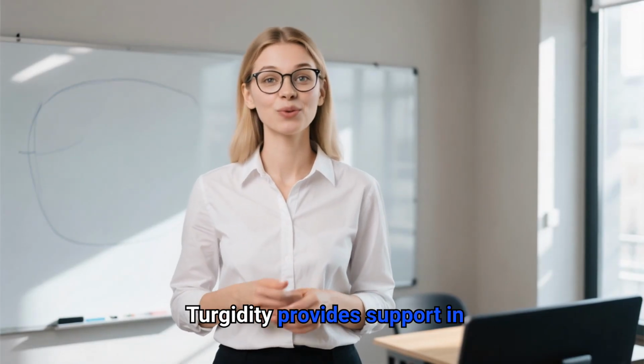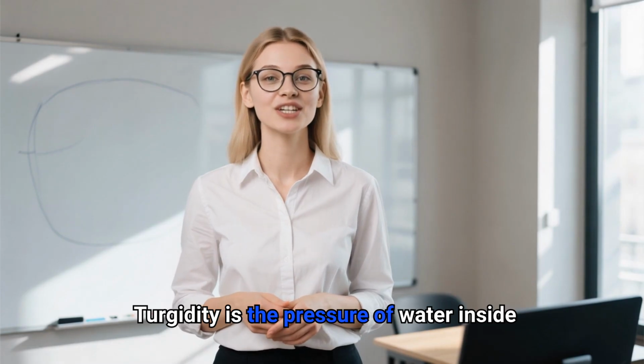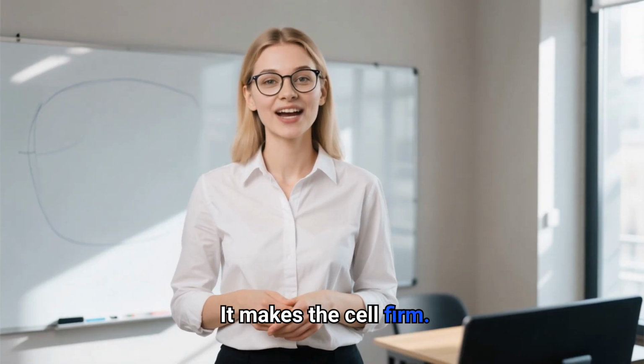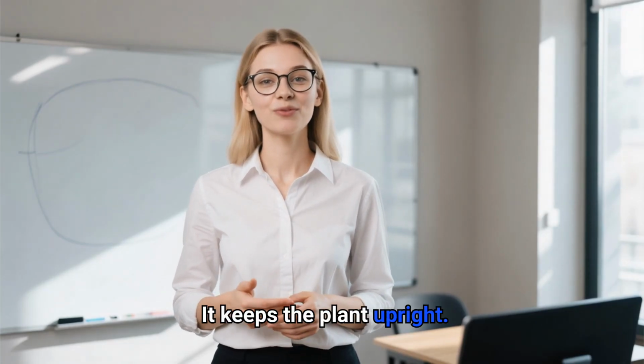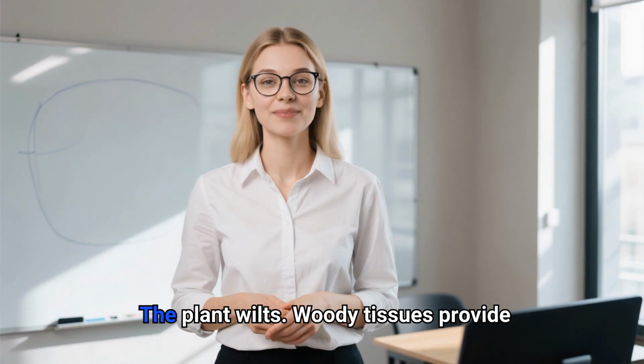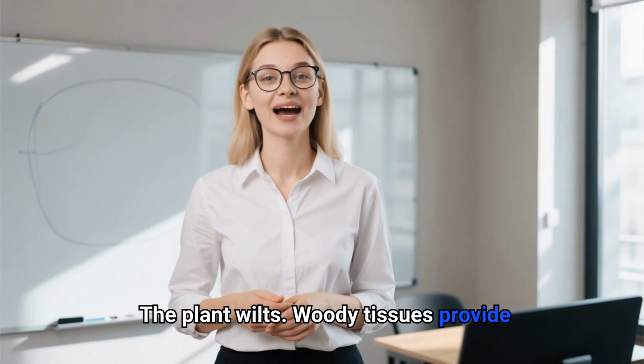Turgidity provides support in herbaceous plants. Turgidity is the pressure of water inside the cell. It makes the cell firm. It keeps the plant upright. When water is lost, turgidity is lost. The plant wilts.